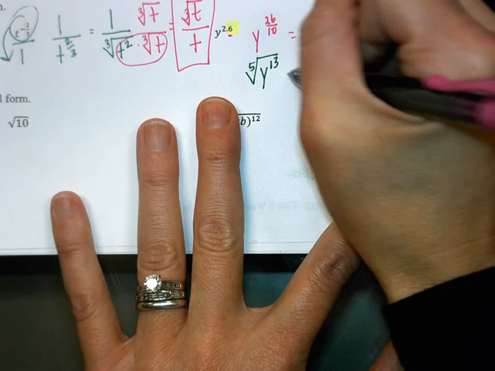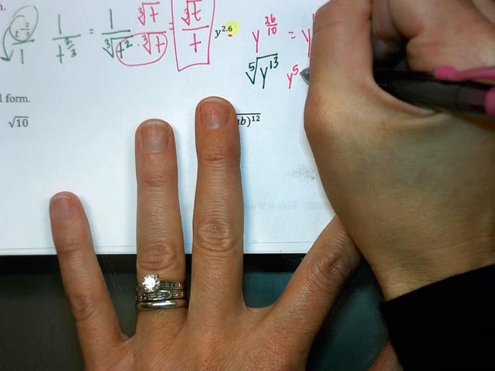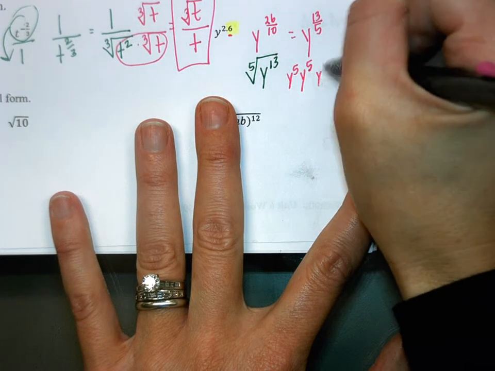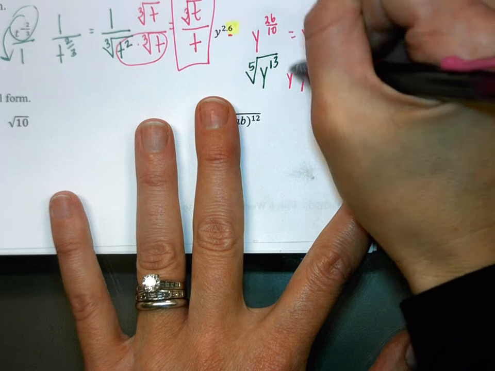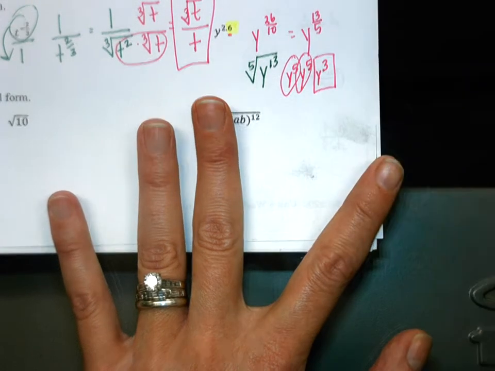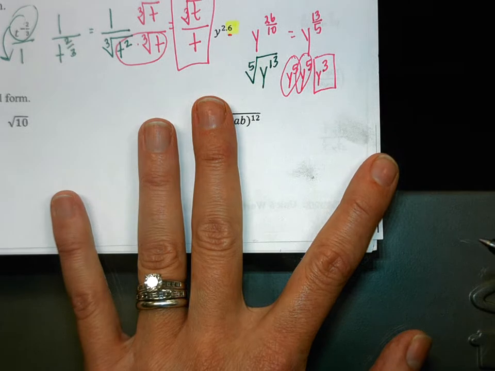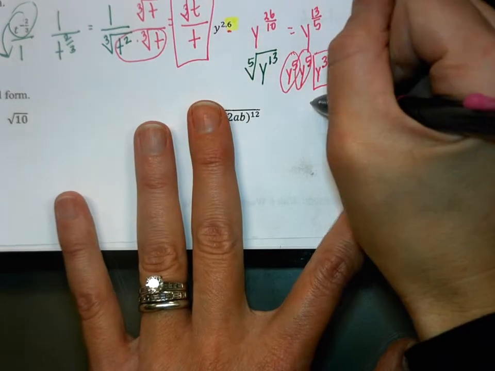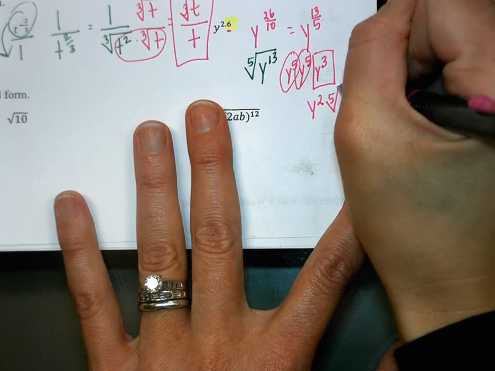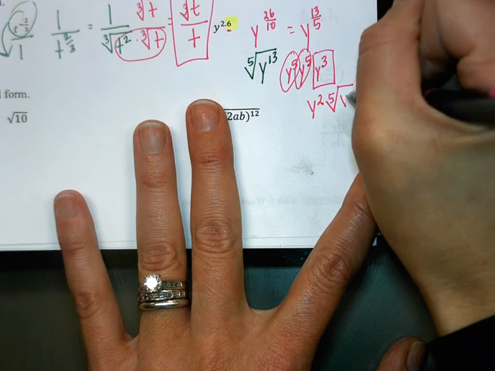So y to the 5th, that's 5. Another 5 makes 10, and another 3 makes 13. So I have 2 groups of 5s and 3 left over. Y squared. Good, so the final answer is y squared and the 5th root of y cubed.